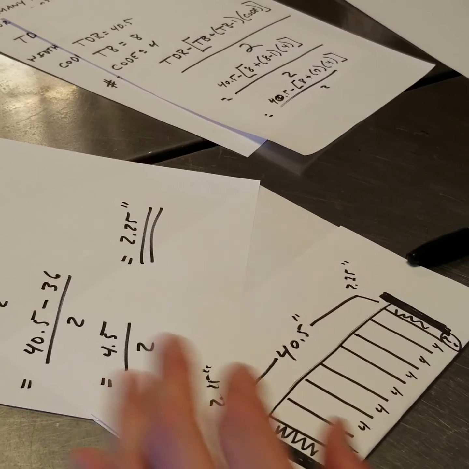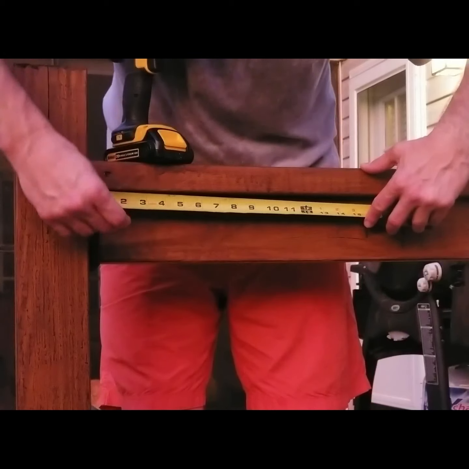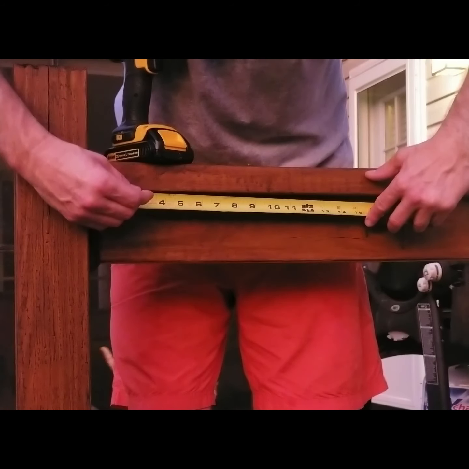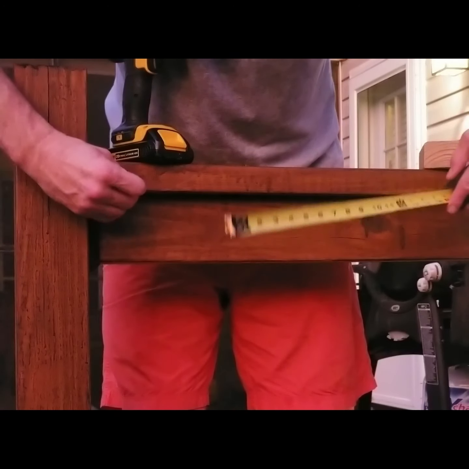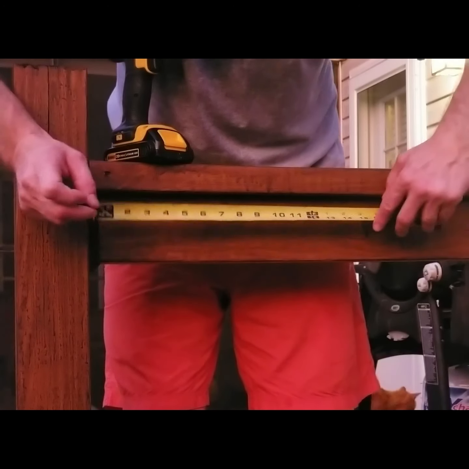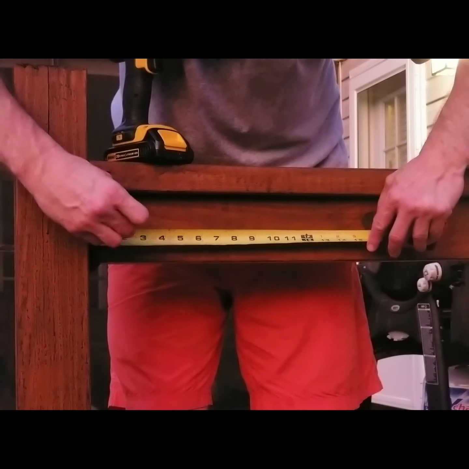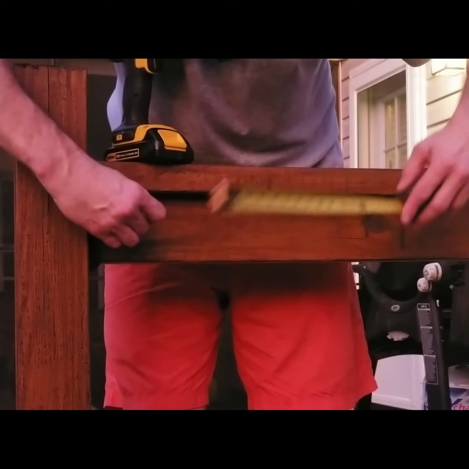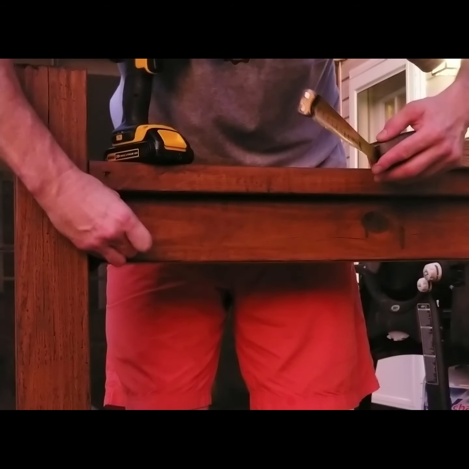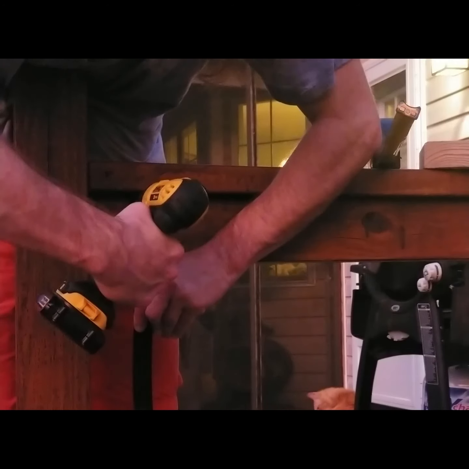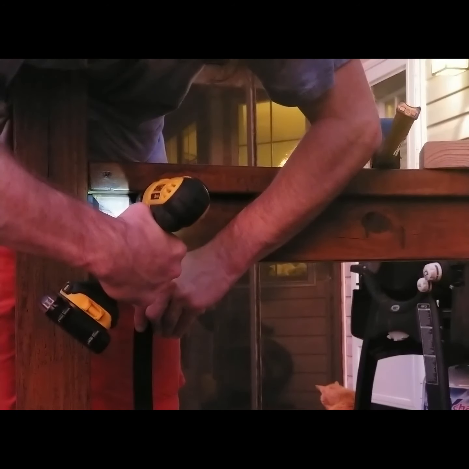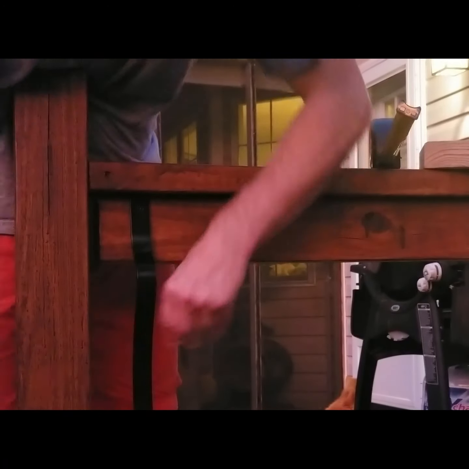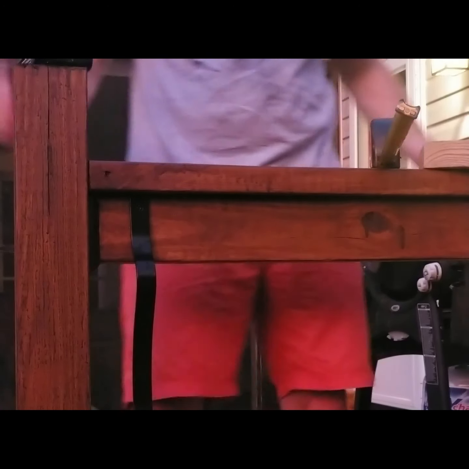I'm just going to simply mark that. So now I got just a little bit of a spot there. So that's going to be the edge of it. That's our edge. Right there we go. That's that. So there's the first one.